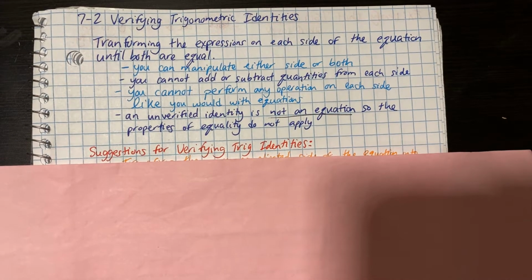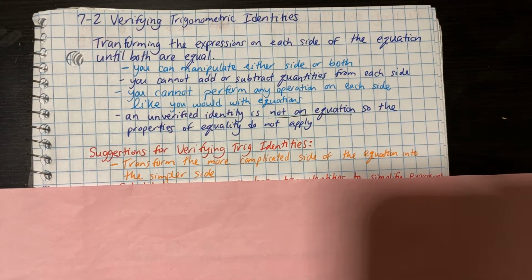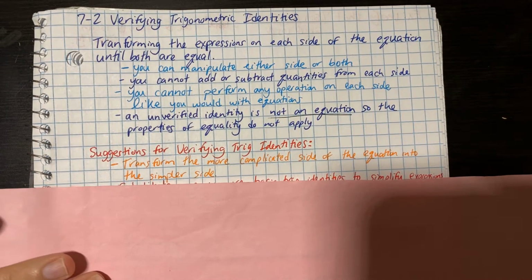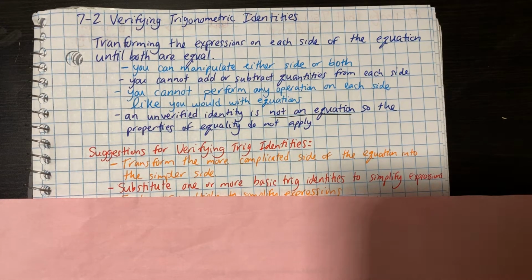So some suggestions for verifying them. Number one, transform the more complicated side of the equation into the simpler side. Next suggestion, substitute one or more basic trig identities to simplify expressions.